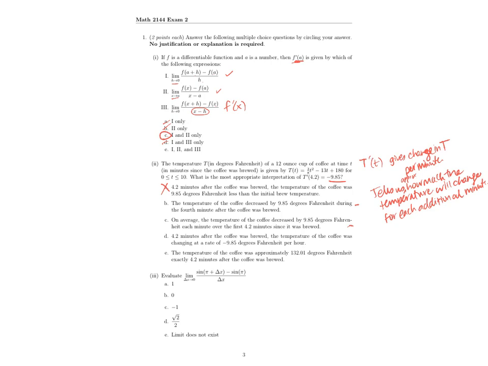What about this one? 4.2 minutes after the coffee was brewed, the temperature of the coffee was changing at a rate of negative 9.85 degrees Fahrenheit per hour. There we go. That's what we want. Let's look at the last one. The temperature was 132.1 at 4.2 minutes. Now, where did that number come from? Maybe they plugged in 4.2 into that, which might be true, but it's not relevant to the question.